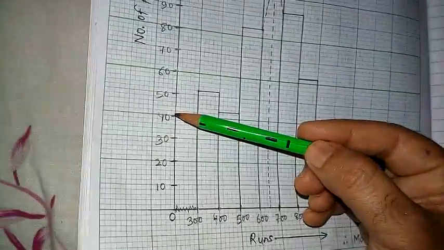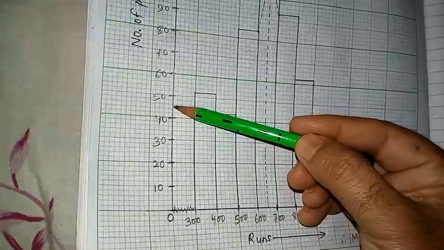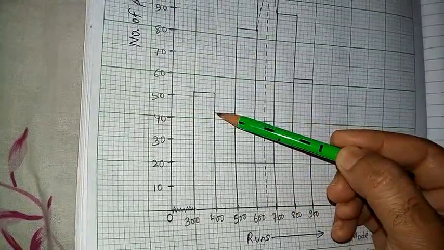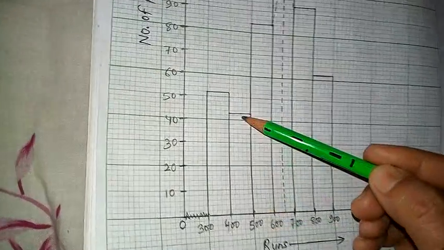And so easy because this is 42, this is 44. Middle of 44 and 44 is 43. That's why you can see the middle portion I have taken. You just check it here. I have taken the middle portion.